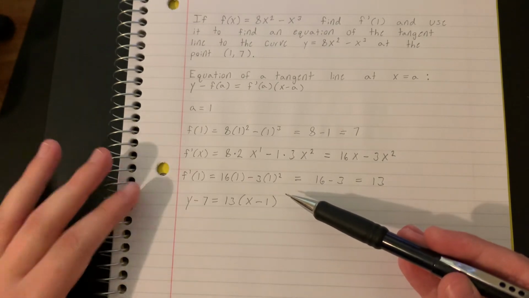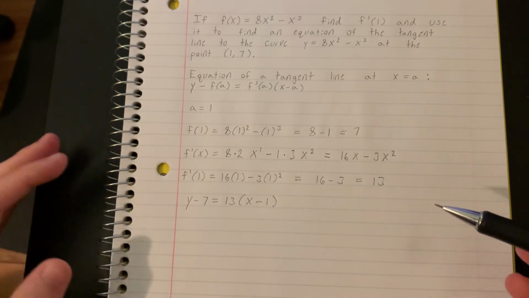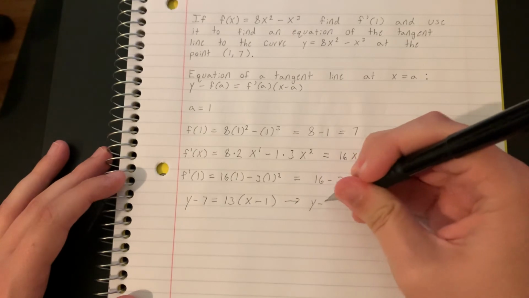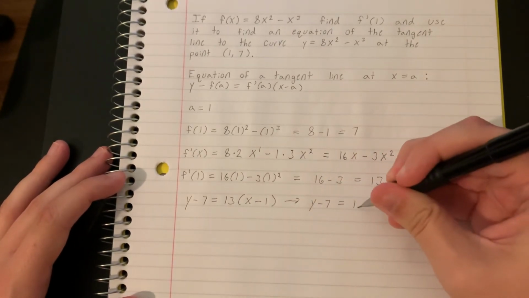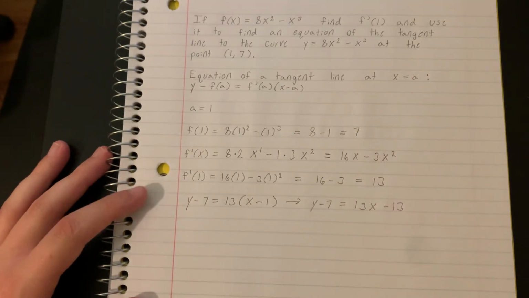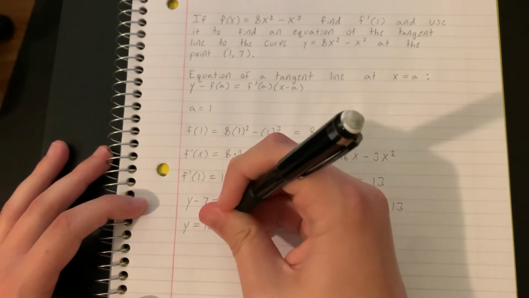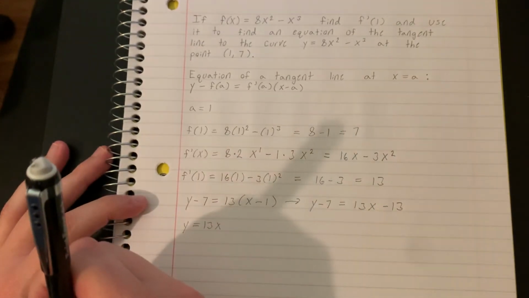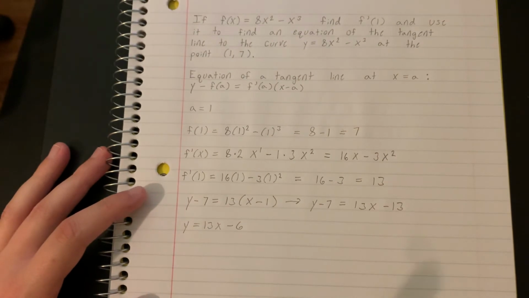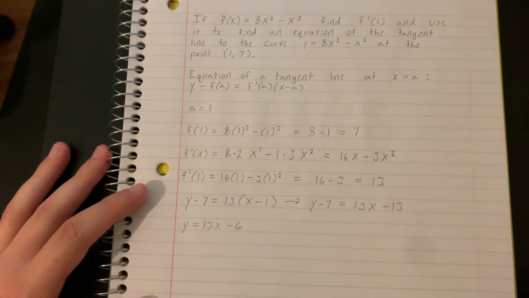Now from here we just need to distribute the 13, add the 7 to both sides, and we'll have solved for y. So let's go ahead and do that. This simply becomes y minus 7 equals 13x minus 13. Alright, now we add 7 to both sides, and that gives us y equals 13x minus 6. And with all that said, this should be the equation of our tangent line.